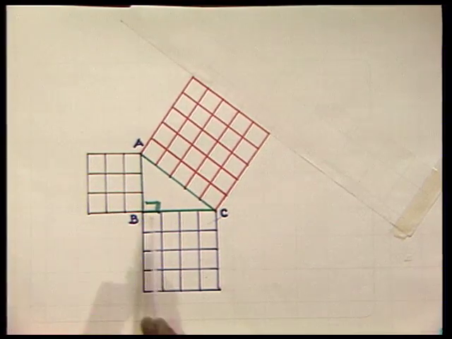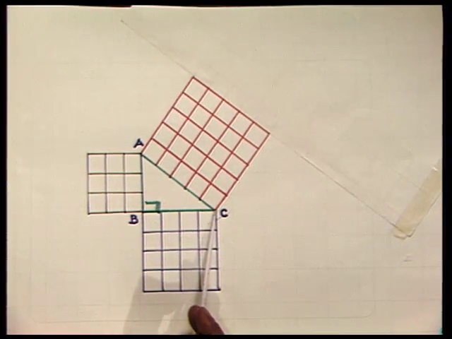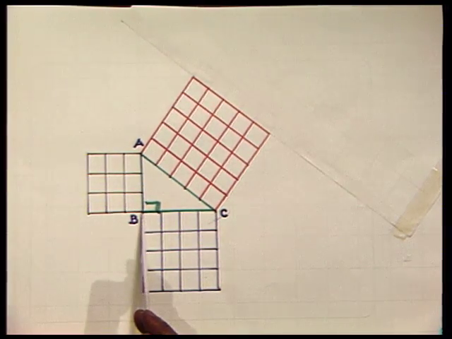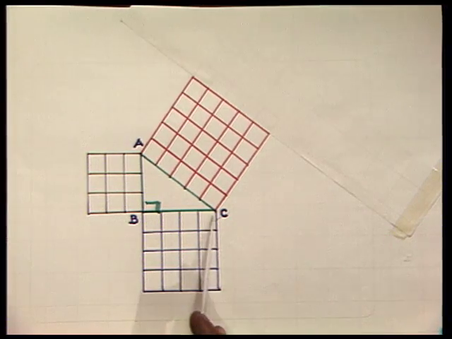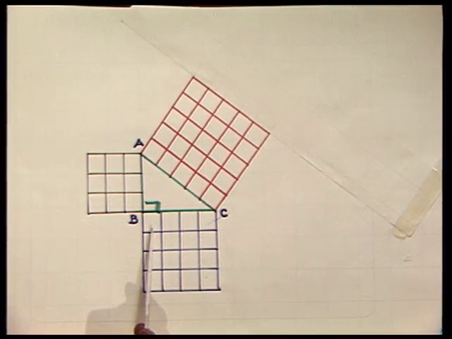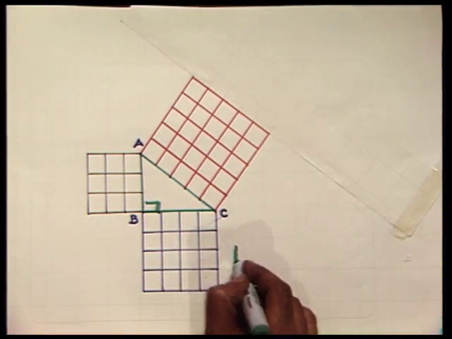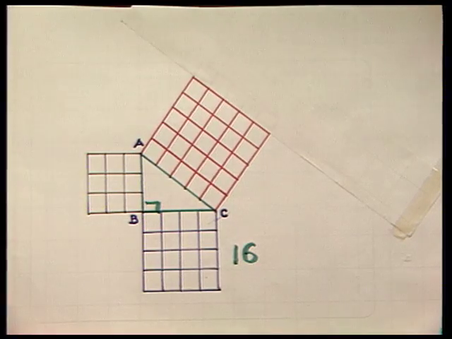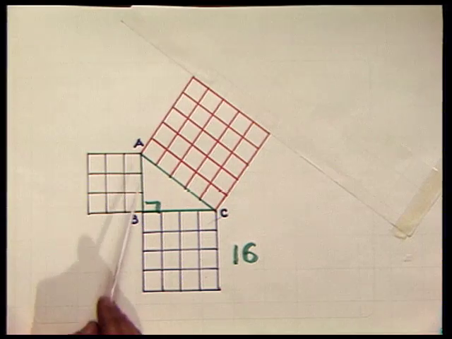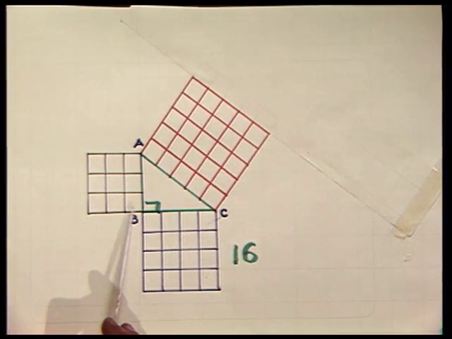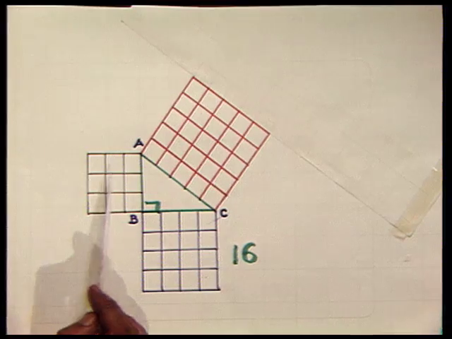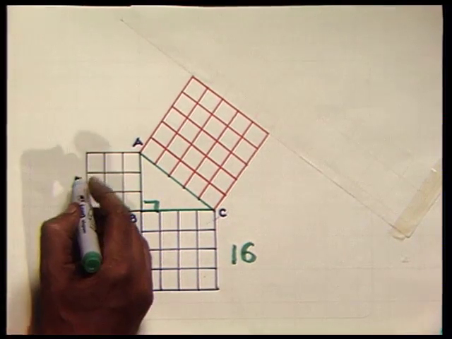The length of side BC is 4 units, and over BC is constructed a square which has been divided into smaller squares. They are 1, 2, 3, 4 and 4 on this side. That is, the total number of squares in this square are 16. The side AB is of length 3 units, and here again we have divided it into smaller squares, and the total number of squares in this are 9.